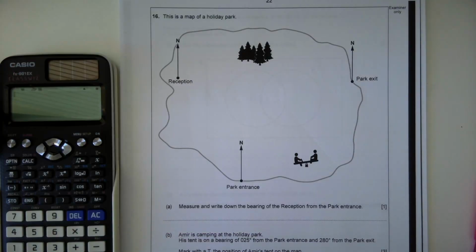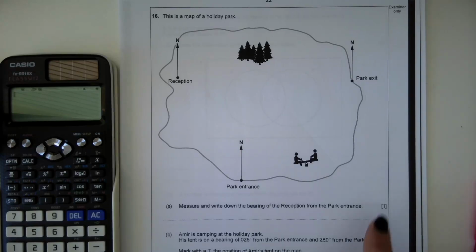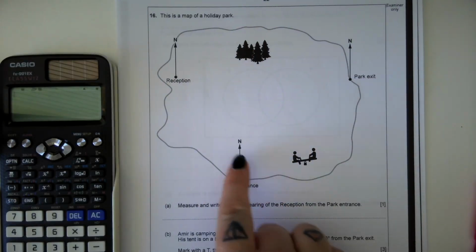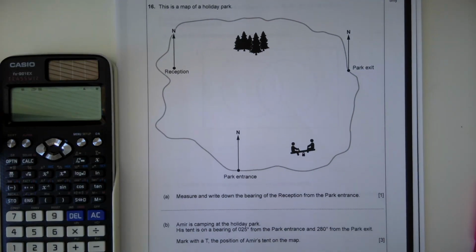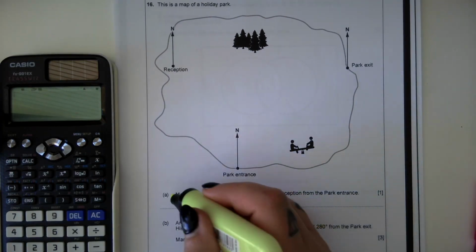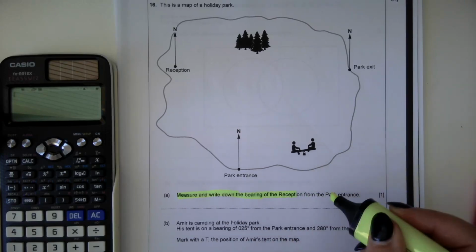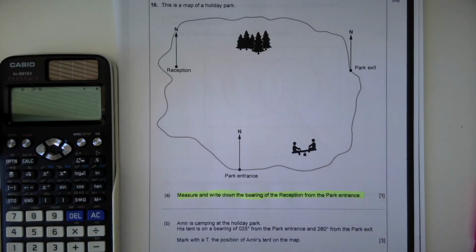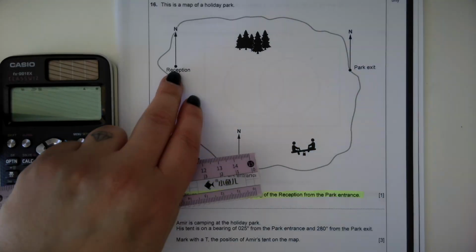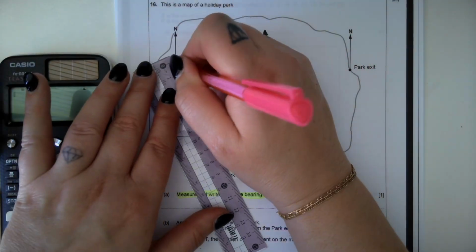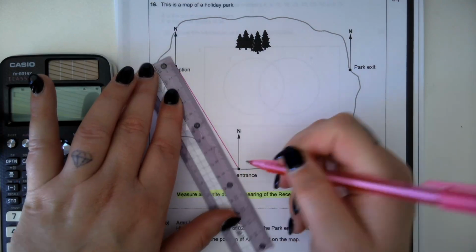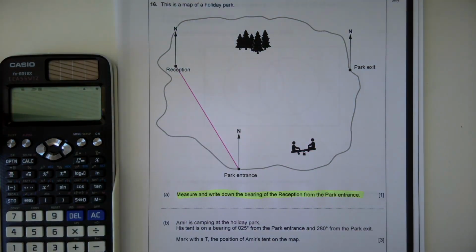Question 16. This is a map of a holiday park. So this is our holiday park and we've got some landmarks noted on there. Part A, measure and write down the bearing of the reception from the park entrance. So we're working with the reception and the park entrance. So the first thing I'm going to do is draw a line between them because that helps me when I start to use my protractor.